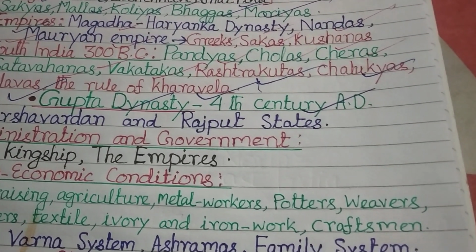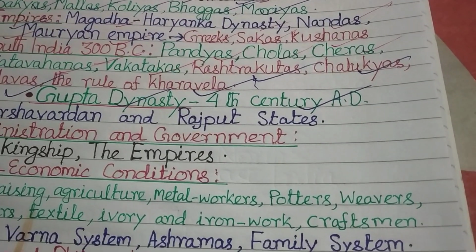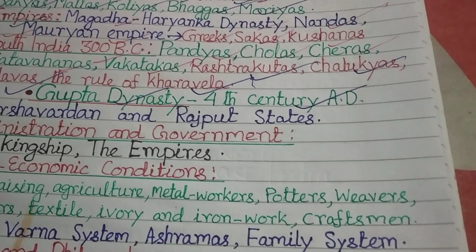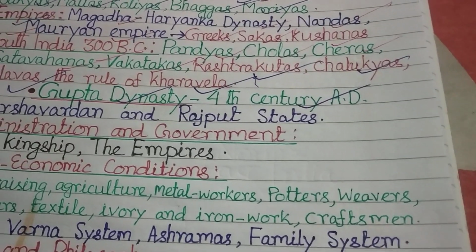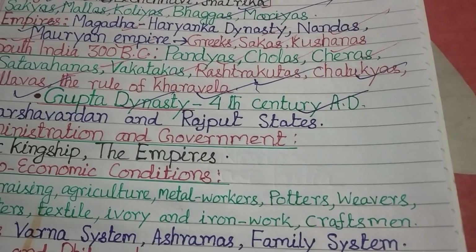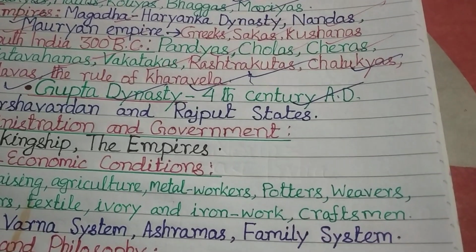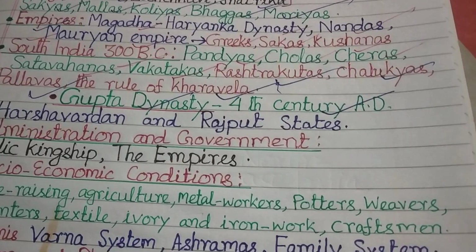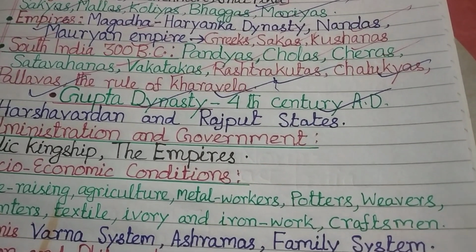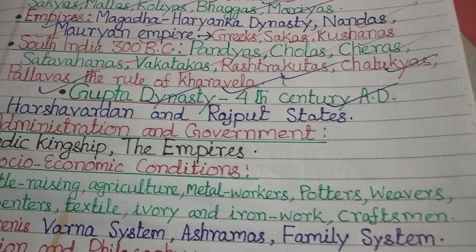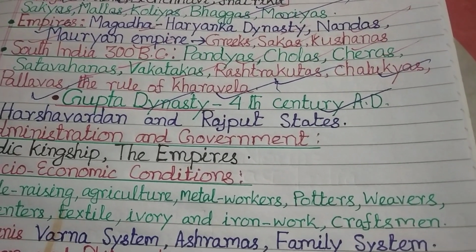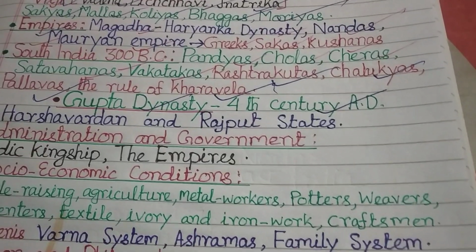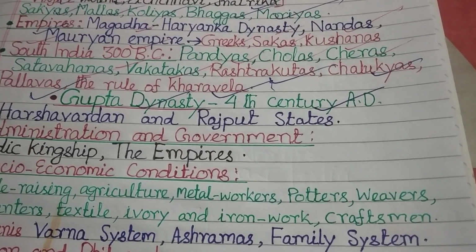After the decline of the Gupta Empire, India was again divided into a number of states, each one struggling for supremacy. For a time, a large part of North India was united by Harshavardhan, ruling from Thaneshwar near Delhi. But he could not match the power of the Chalukyas further south.